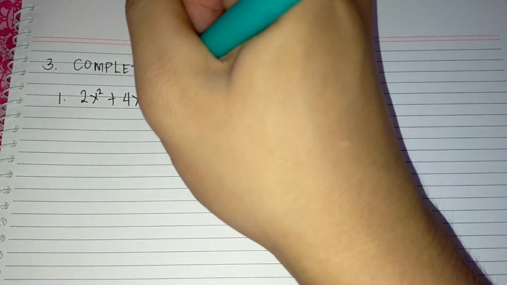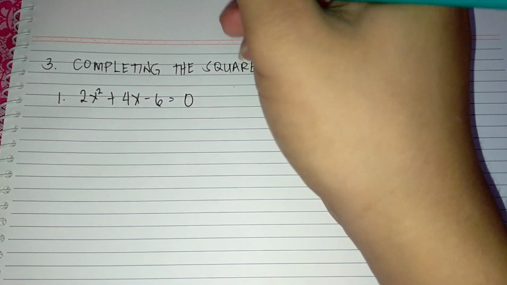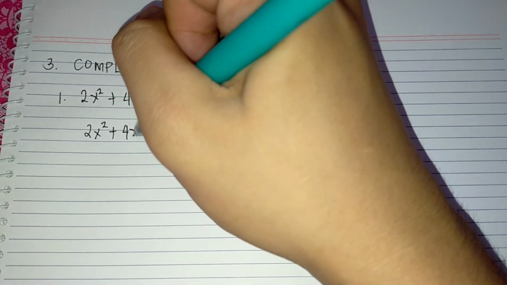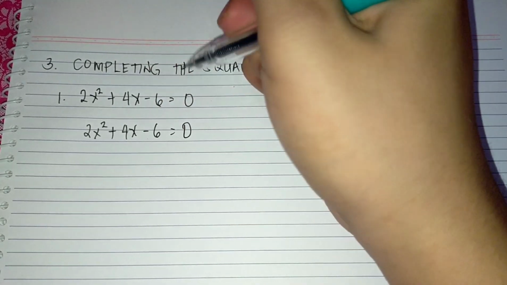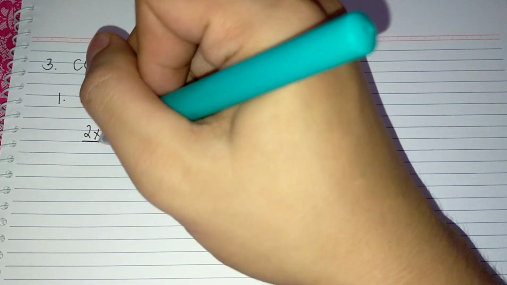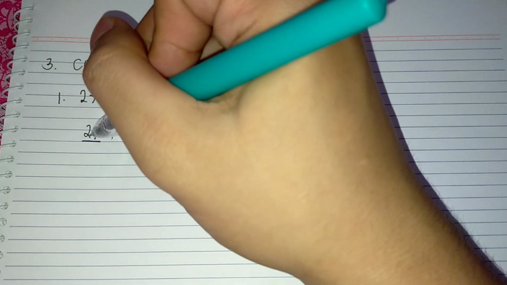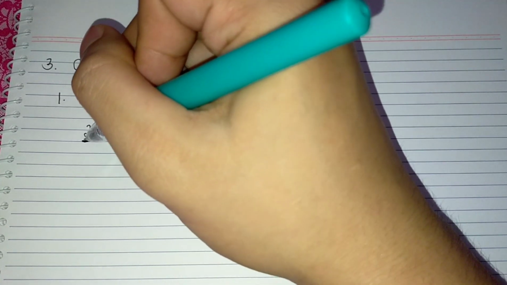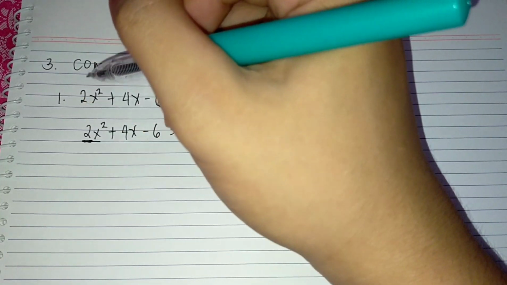Number 1 example is 2x squared plus 4x minus 6 is equal to 0. Okay, so for the first procedure, ano ba ang dapat nating tandaan? O, copyin muna natin yung given natin para makapagsimula na tayong mag-solve. Okay, so ang tatandaan ninyo, dapat ang quadratic term natin ay ano? Dapat po ito ay 1. Alin? Yung numerical coefficient niya, dapat ang value niyan ay 1.